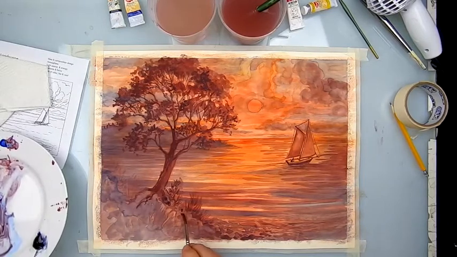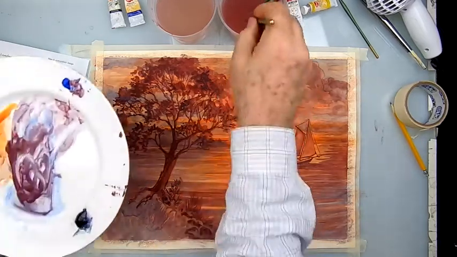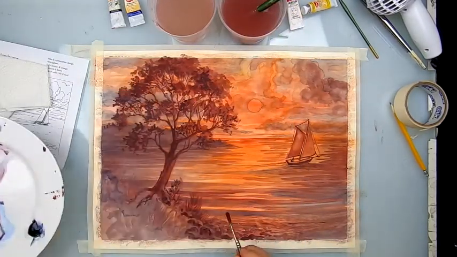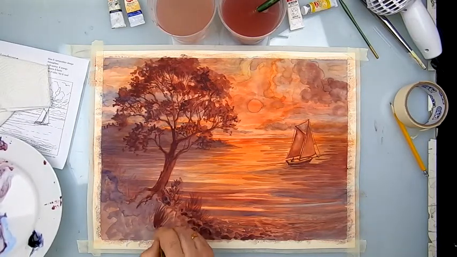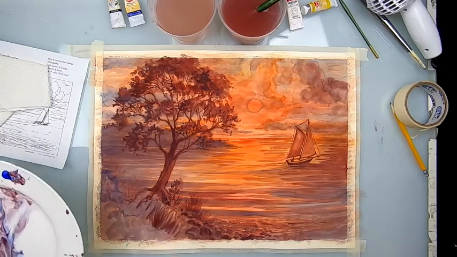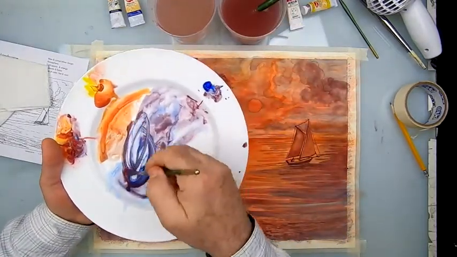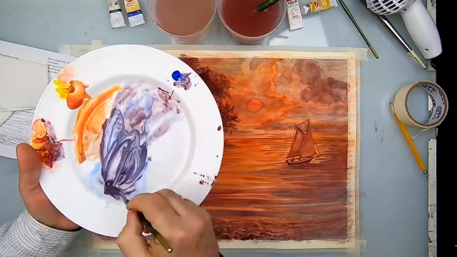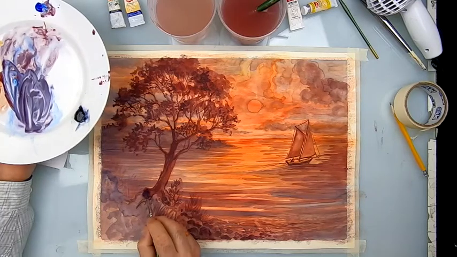Okay, working on the shadow side of things. Okay, nice contrast from the lights to darks. Okay, and as we get further from the light, the color can get bluer and bluer. Look at that nice indigo. This would all be in the shadow area.